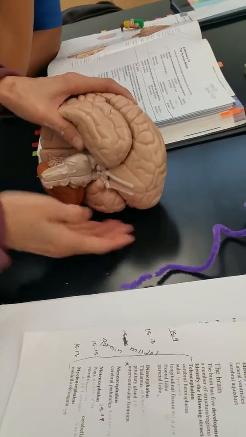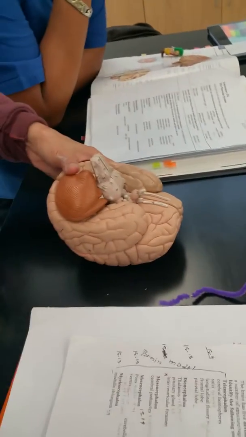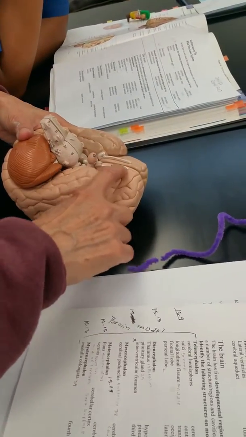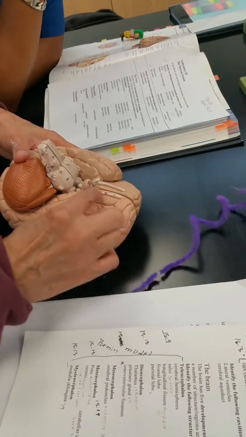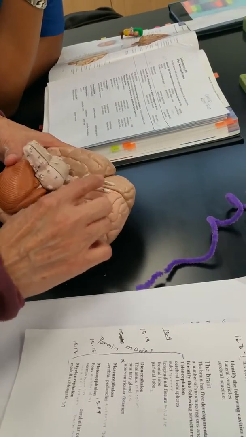Now, if you go inside the brain, the olfactory bulb is going to be here. This is the olfactory bulb. So these are on the frontal lobe. This is the olfactory nerve, olfactory bulb.